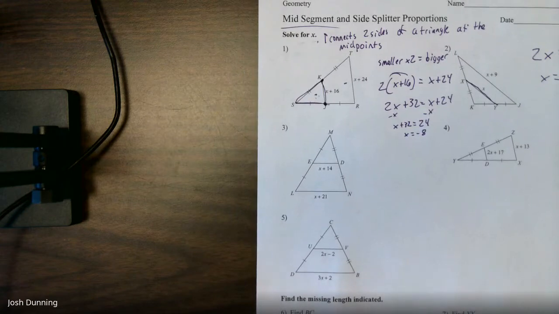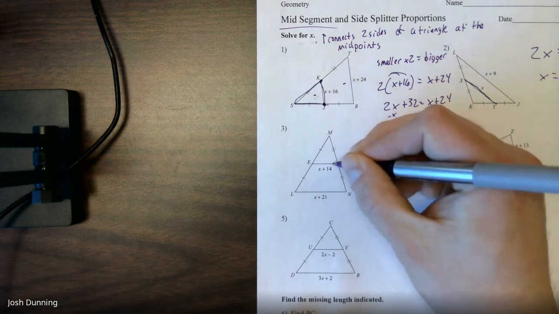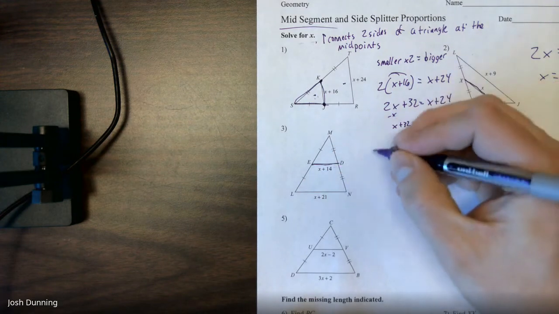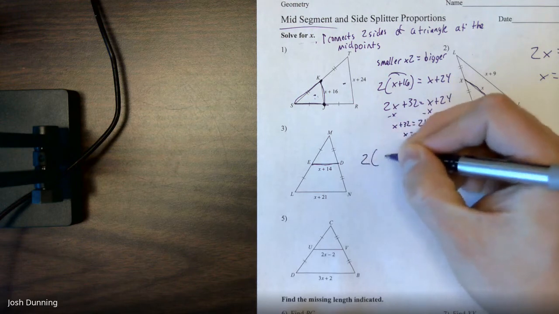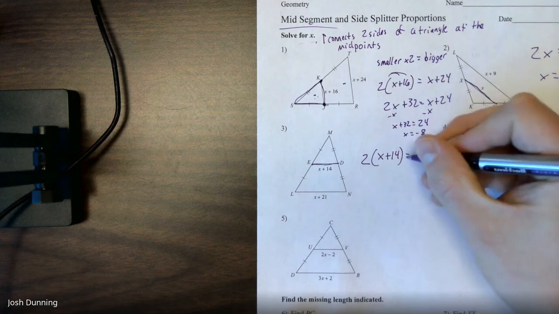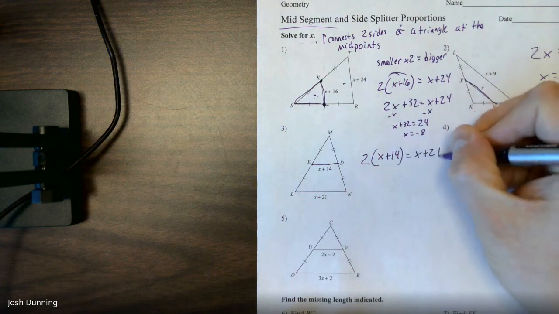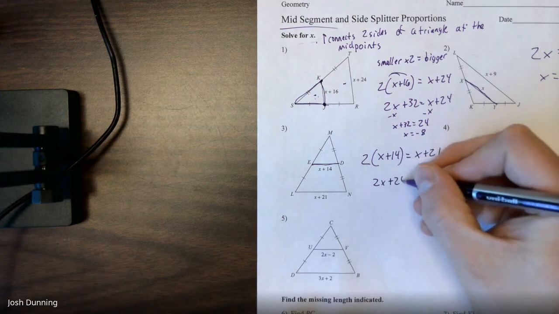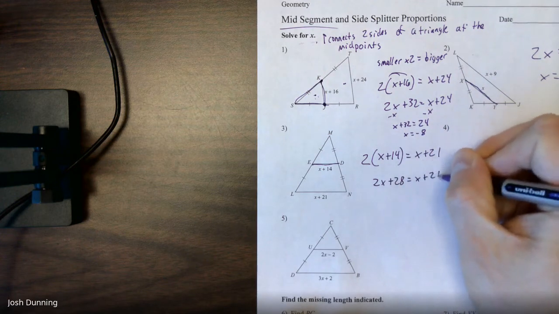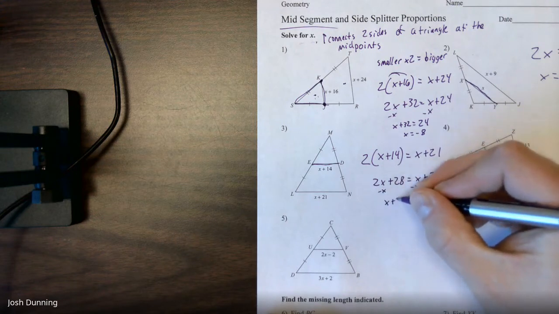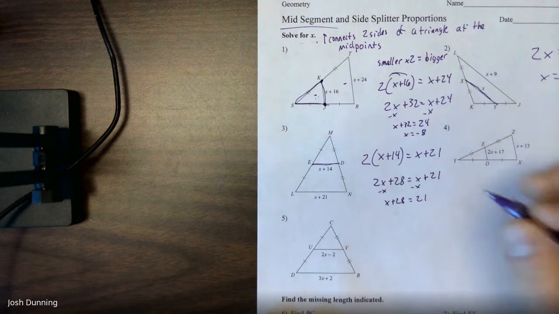On number 3. Again, DE here, this is the smaller one. We got to double it to catch it up to the bigger one. Multiply it by 2. It's a binomial, so I got to put parentheses around it. So 2x plus 28. I'm going to minus x. Subtract 28.